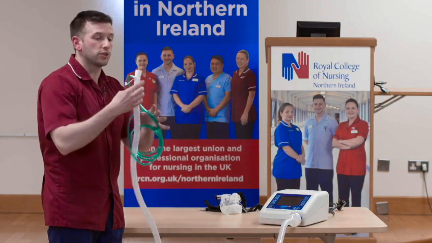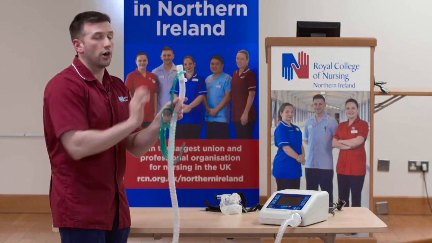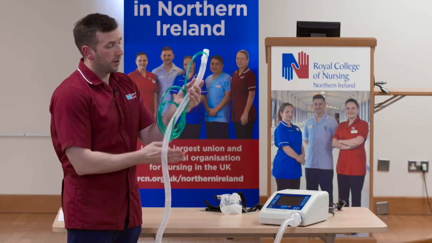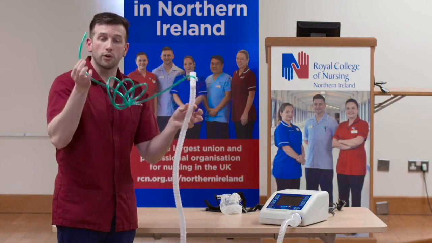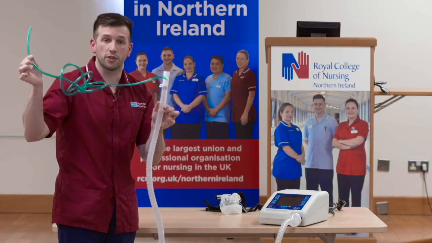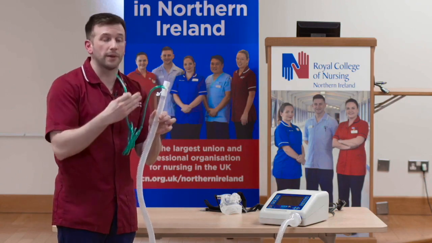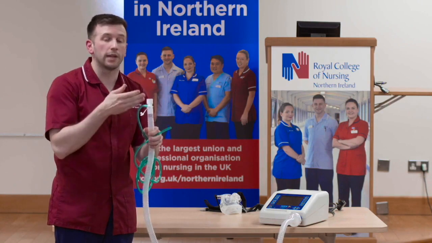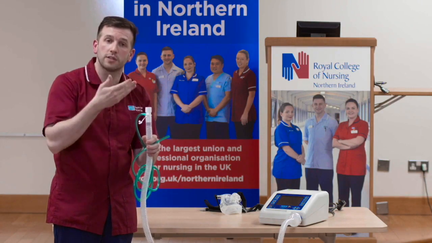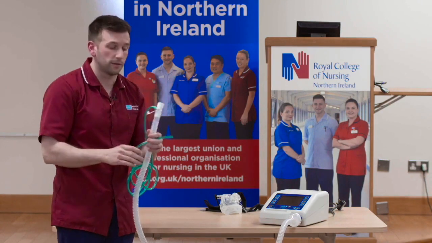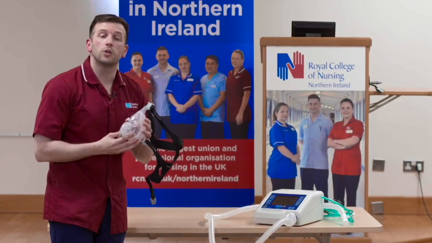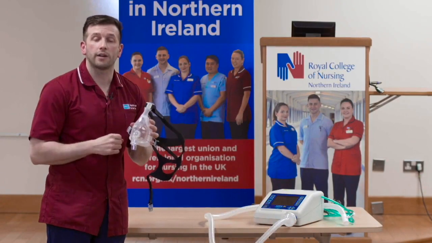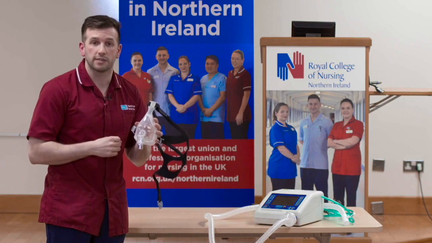As you come towards the top of the hose, you're going to see an oxygen entrainment port. The purpose of this fine bore oxygen tubing is to connect to oxygen therapy so you can deliver supplemental oxygen therapy if required. Our local policy is that we would like to entrain oxygen therapy as close to the patient's mask as possible. Next, we need to locate the interface that's required for your patients to receive this therapy.